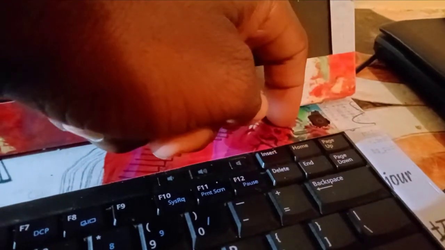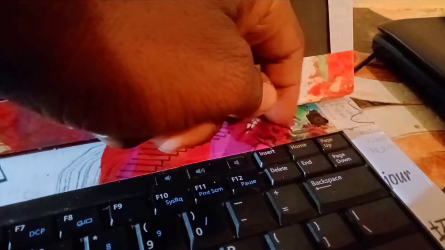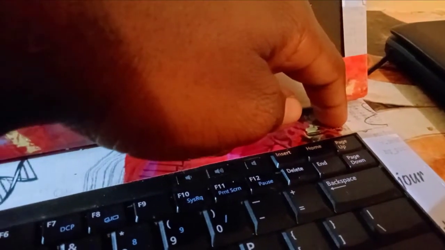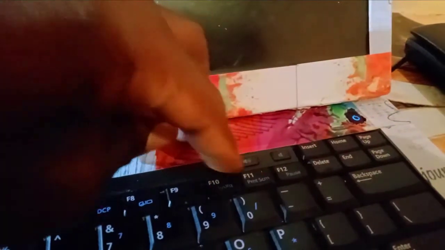Alright, so I'll press the start button here. See, it's hidden behind the cover. You press the start button and immediately start pressing F12. Just press F12.